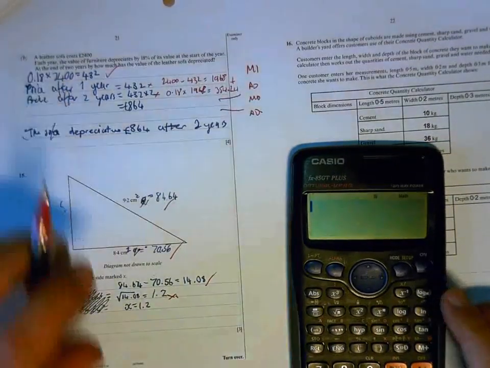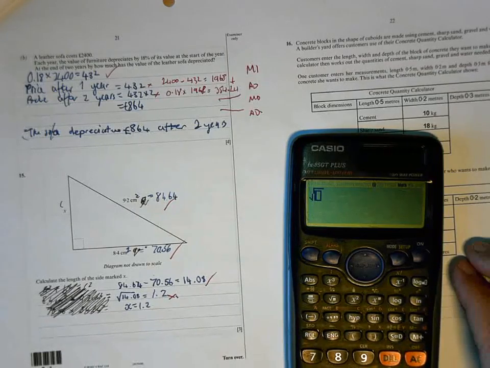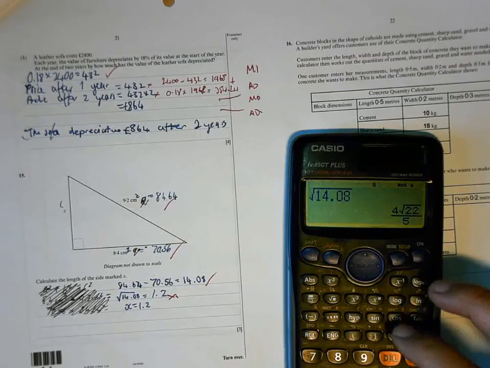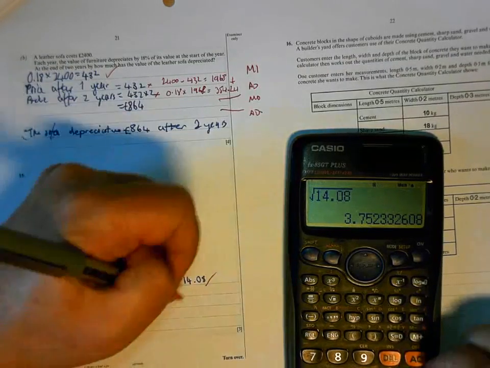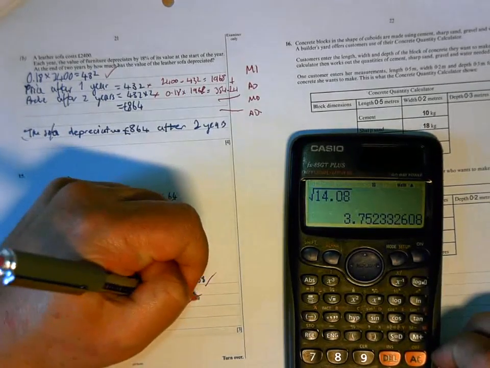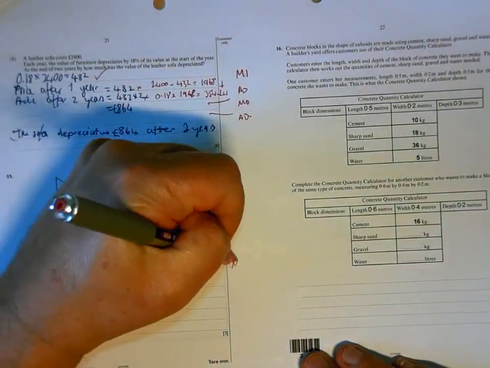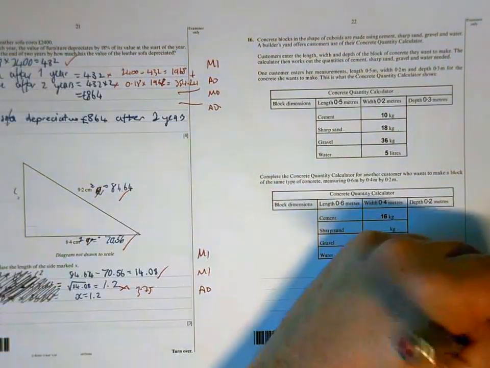So I'm not quite sure what you did with the calculator there, but if we look again, so there's the square root button. 14.08 equals 3.75 is what that should have been. So you're only going to get 2 out of the 3 marks there, but well done for spotting that it was a Pythagoras rule question. Total for the page 3.